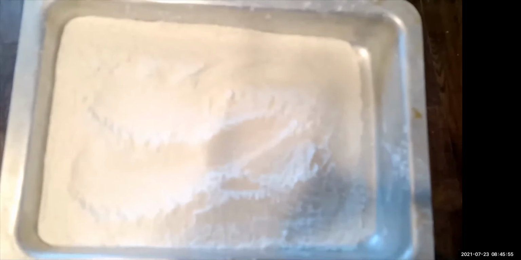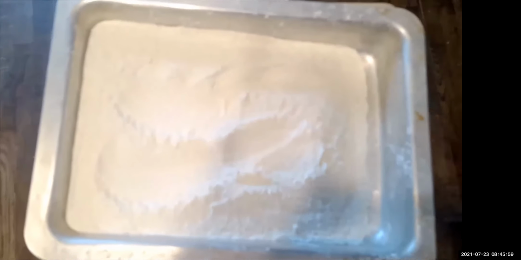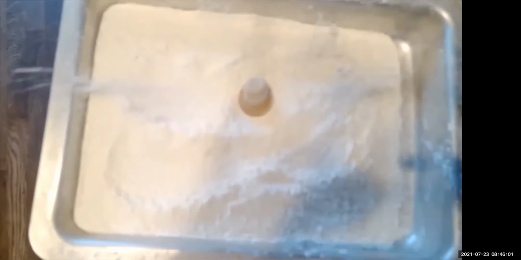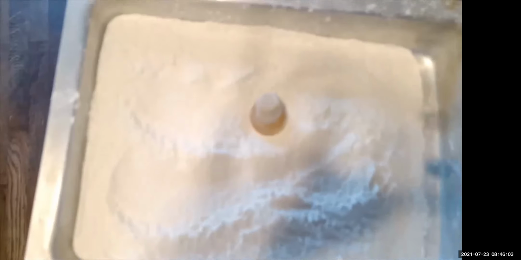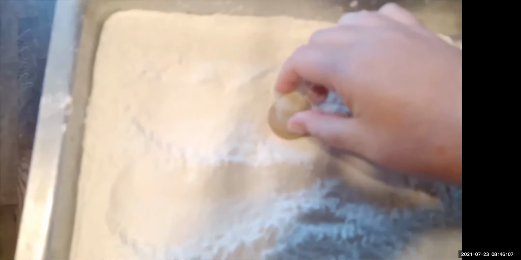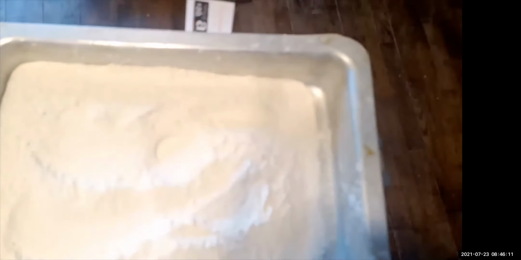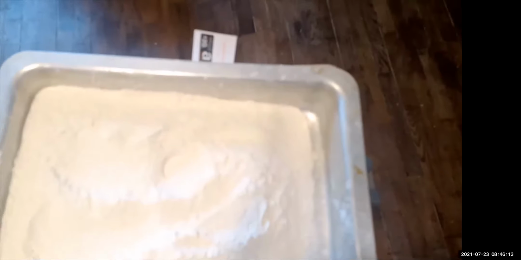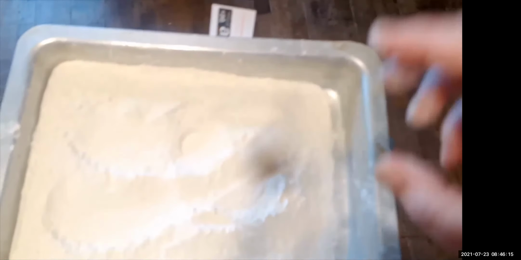Okay, we have a pan of flour. First crater, first asteroid. Flour is flying in all directions, left, right, forward and back. Pick up our asteroid and throw it again.